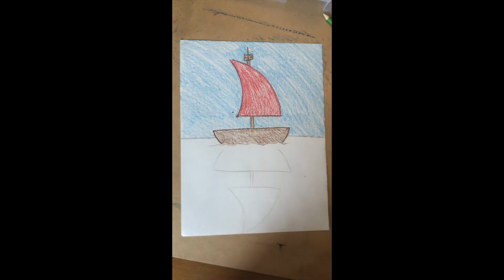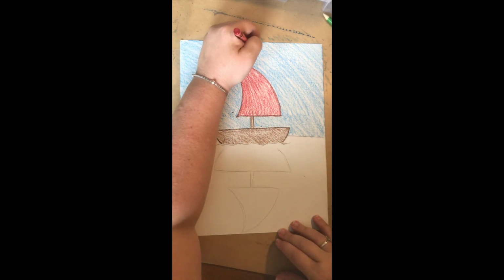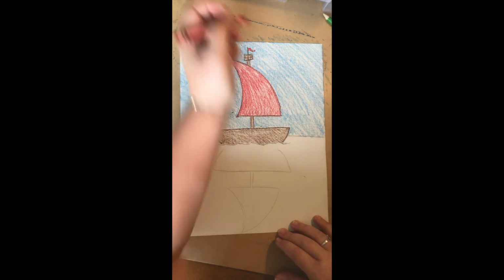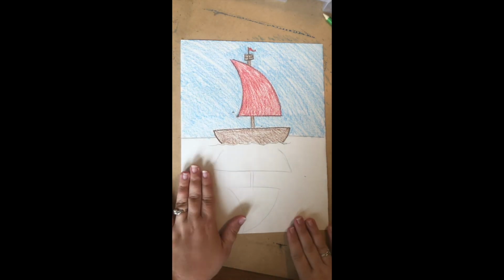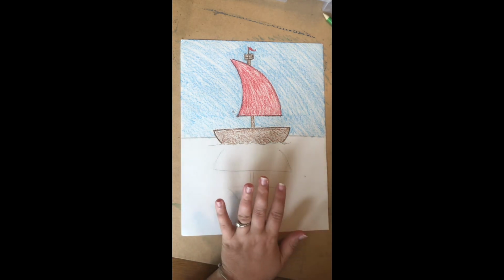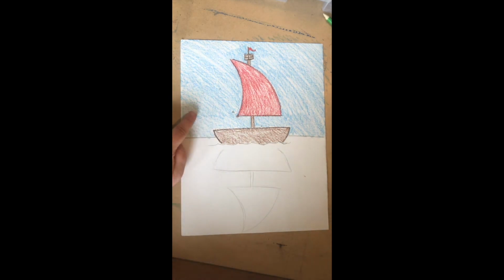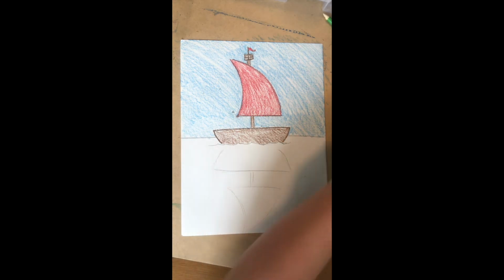Right. So there's my boat. Oh, and let's make this flag up here red too. There we go. So there's my boat. Now we're going to work on the ocean and the reflection. So the ocean, you don't want to use the same shade of blue as your sky. So I'm going to use more of a blue-green, and I might combine blue and green in my ocean.